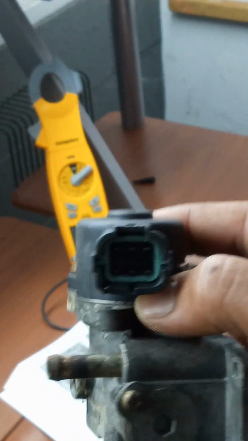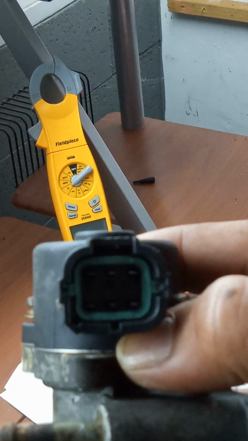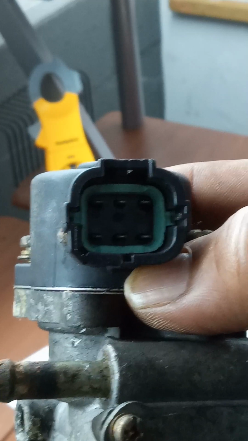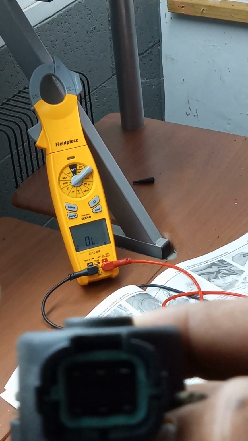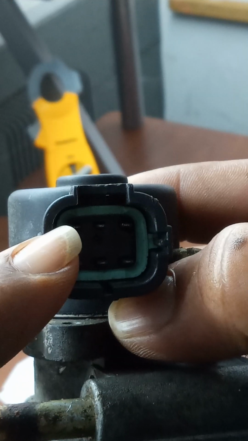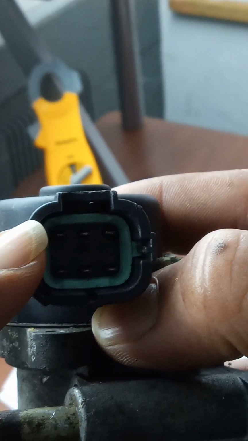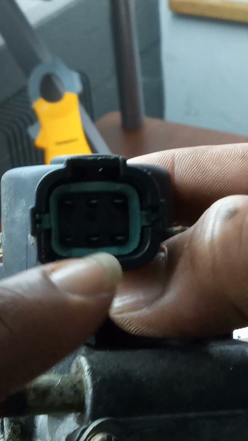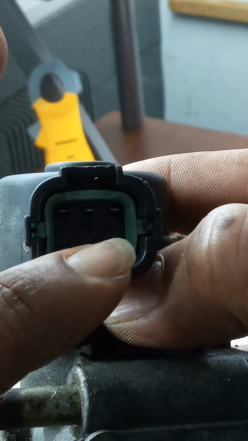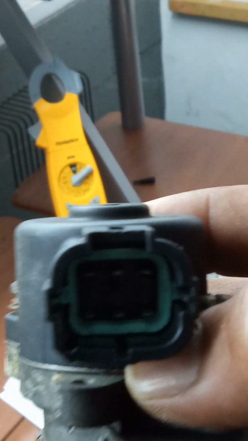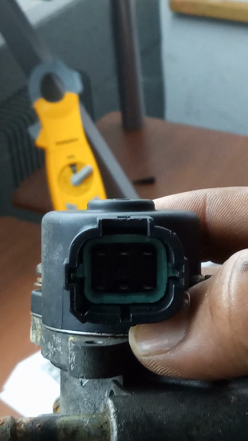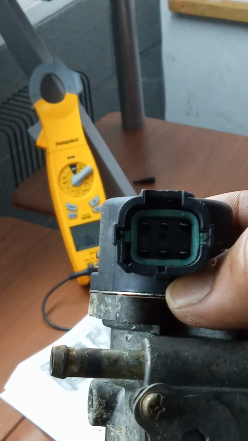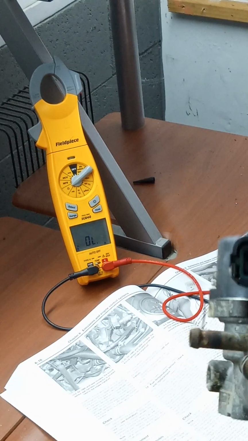All right, so you can see the top of the plug. This is how it sits, and this is how it's numbered. 1 being the closest one right there, 2 next to it, 3, 4, 5, 6. That's the pins that you're going to check to see if it's bad or good.